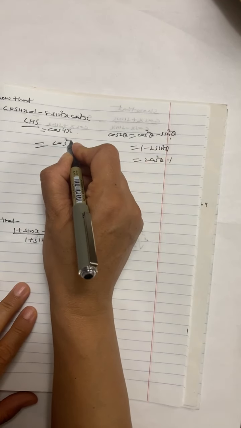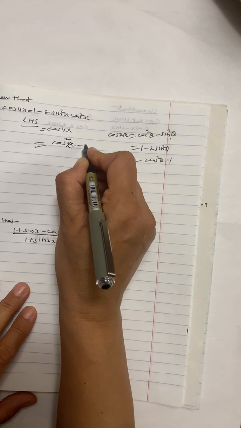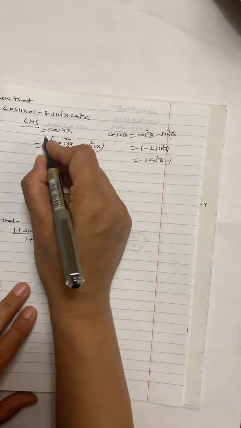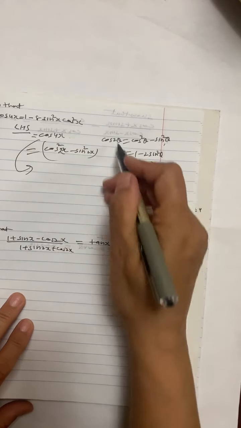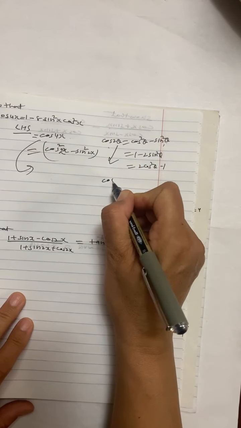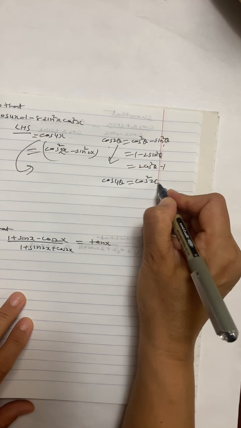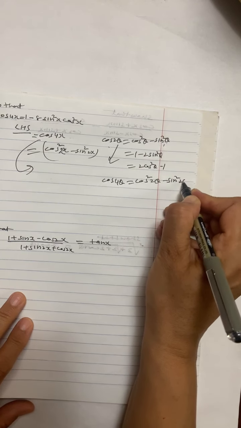So this is cos square 2x minus sine square 2x, because this cos 4x is going to be, if I replace this by 4 theta, then this should be equal to cos square 2 theta minus sine square 2 theta, right?